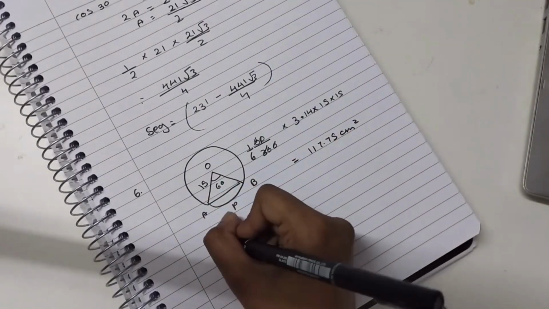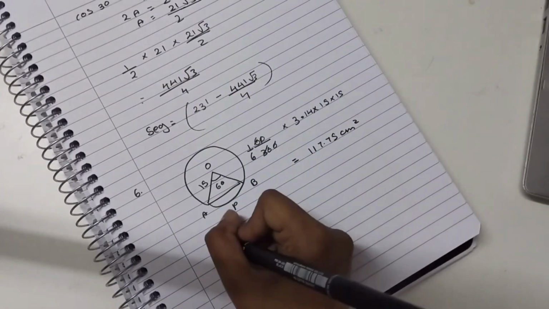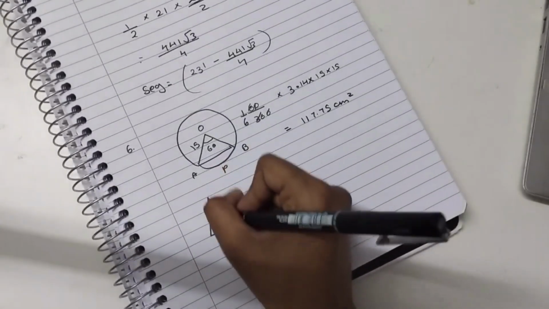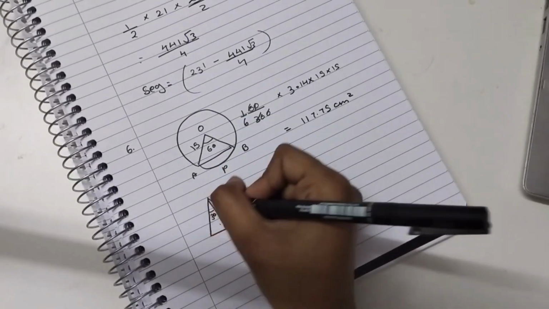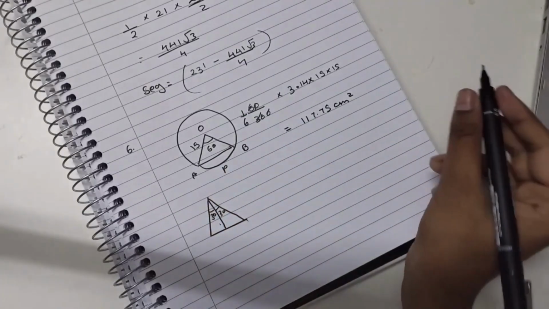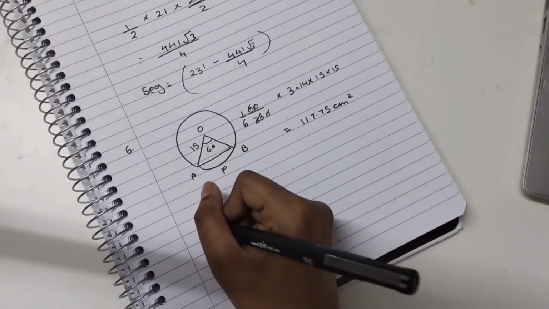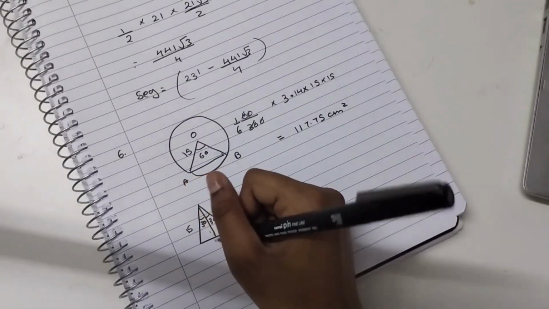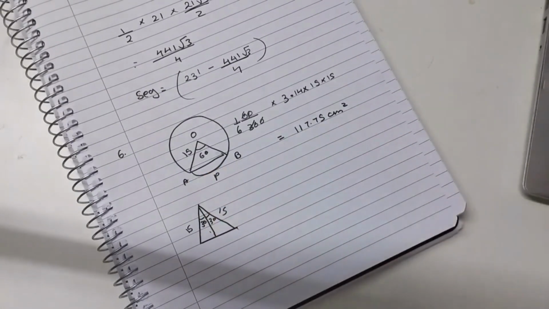Next, we need to find the area of the triangle. So for the area of the triangle, we're going to write it separately. So we're going to draw a perpendicular line from the top so that this would be the angle bisector. So both of these angles will equal 30 degrees each. And we know that these two values will be 15. We need to find the height of the triangle and the base.